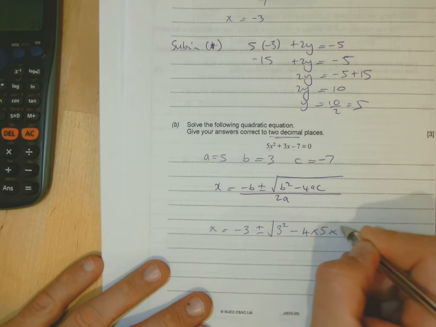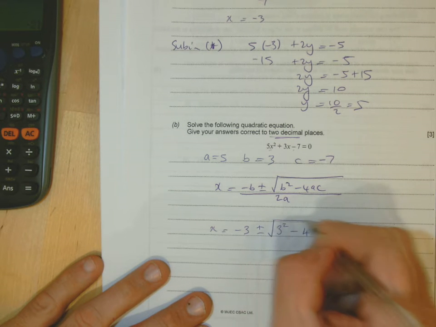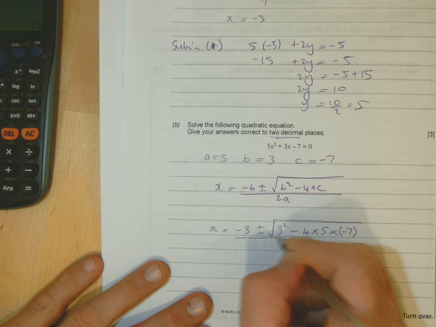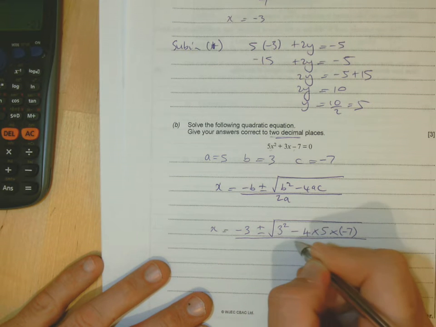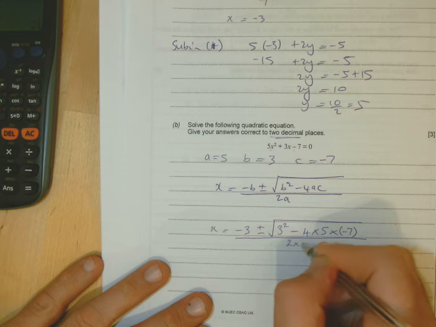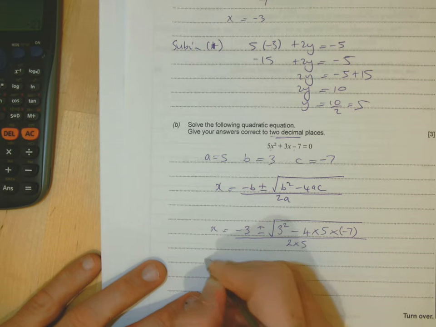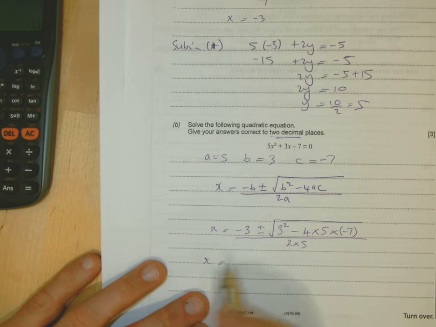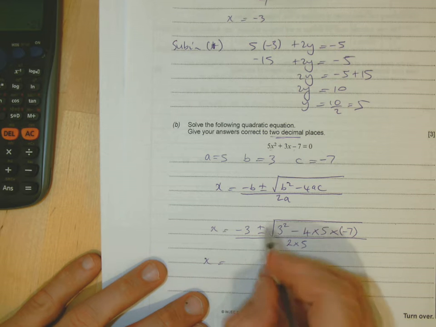Now c is minus 7, so I'll put that in a bracket, just to be clear. All over then, the whole thing's got to be divided by 2a, so that'll be 2 times 5. So then x will equal, now take your time on this, take the correct steps, keep that as minus 3 plus or minus.